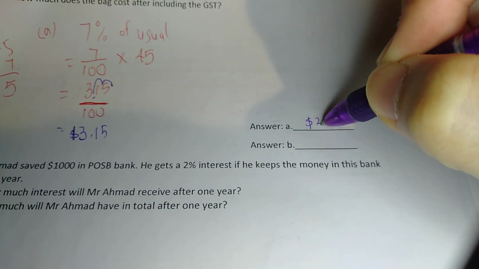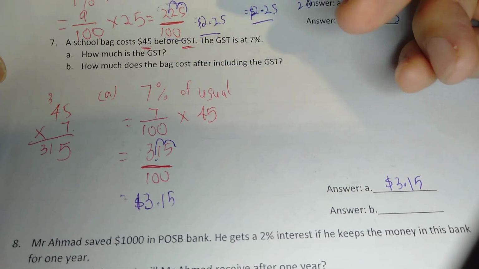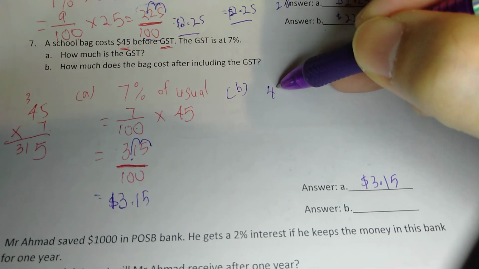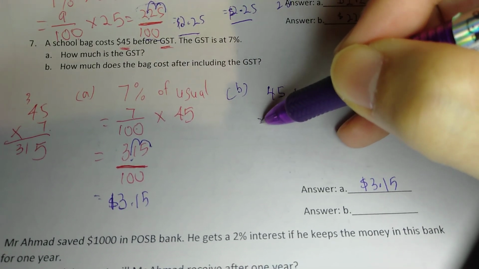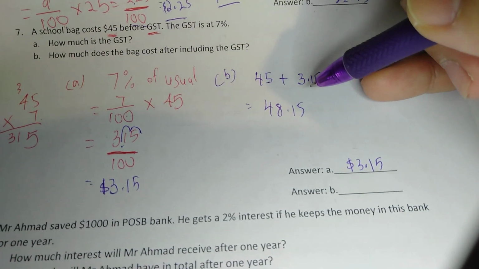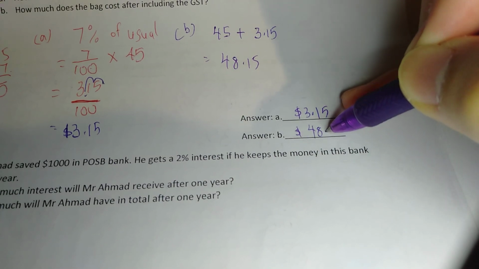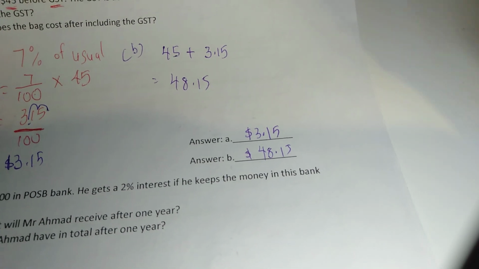So the GST is $3.15. How much does the bag cost after including the GST? So the usual price is 45 plus the GST of $3.15. So the final price will be $48.15. Sorry, $48.15. Now for those who made a mistake in adding here, what happened was this.